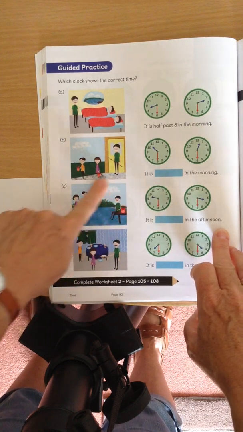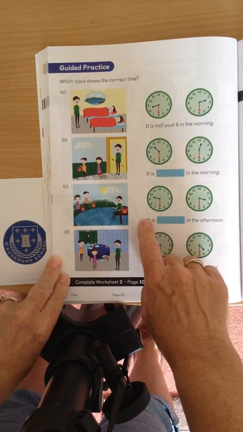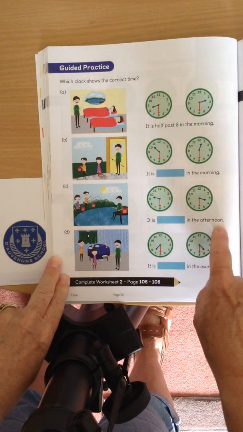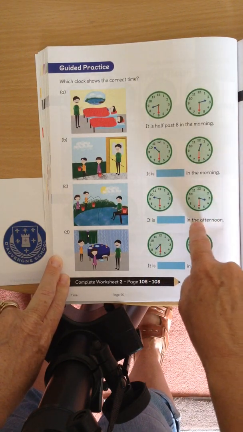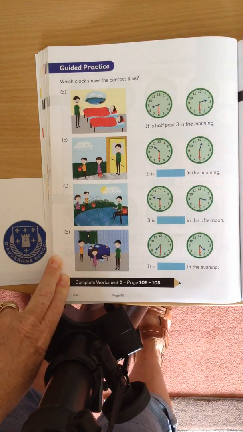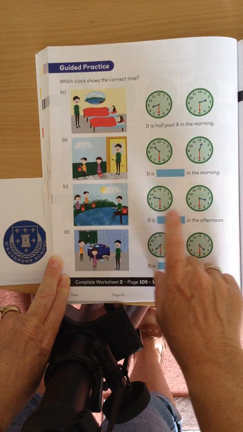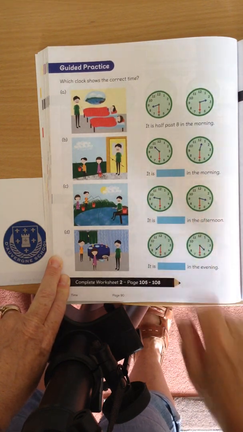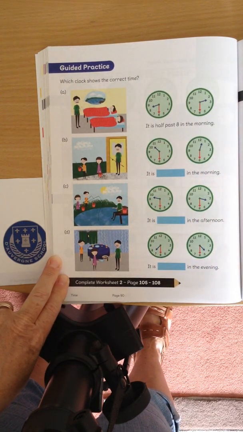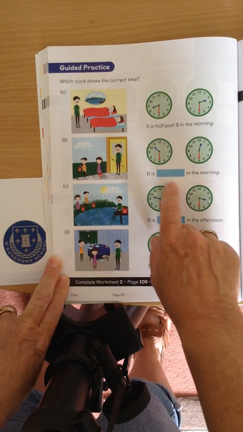Let's have a look at the next one. So we've got Dad and the children fishing, or Dad and friends fishing. And it is something in the afternoon. So that's after lunch, after 12 o'clock in the afternoon. Let's have a look. Which clock shows the right time? Pause it if you need to have a little time to think. Right, let's read the time.